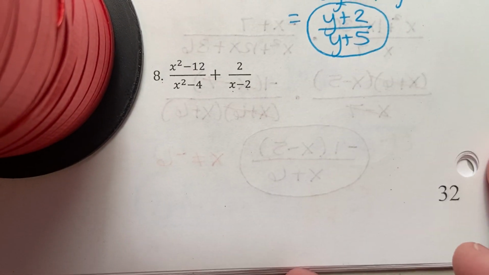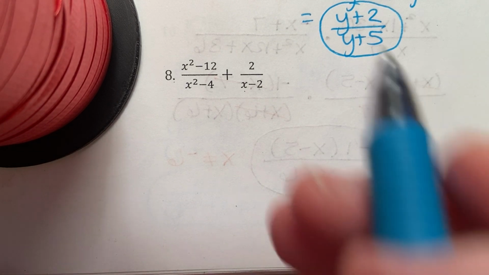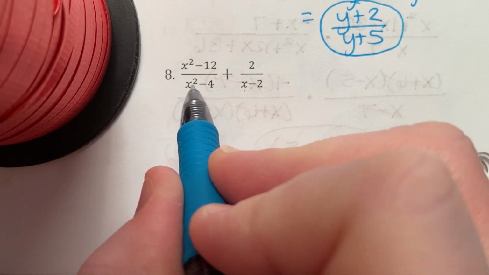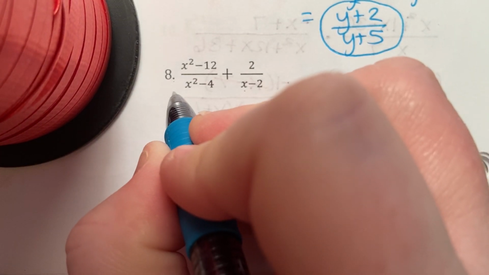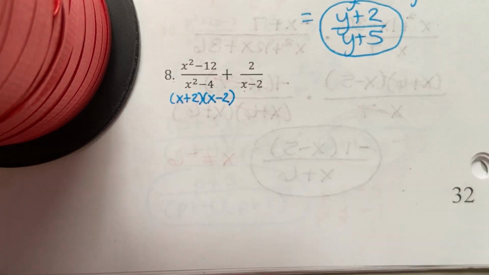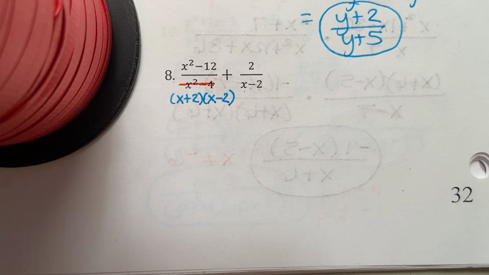All right, so let's take a look at another one. Number 8, step 1 says factor the denominators if possible. The denominator that factors is this one right here. So I'm going to factor that as x plus 2, x minus 2. All right, and I'm going to cross this out just because I don't want to rewrite the whole problem, so I'm just factoring that denominator.